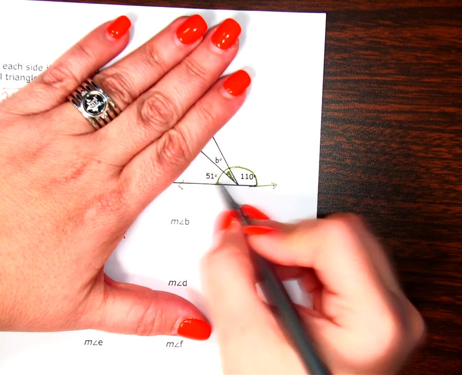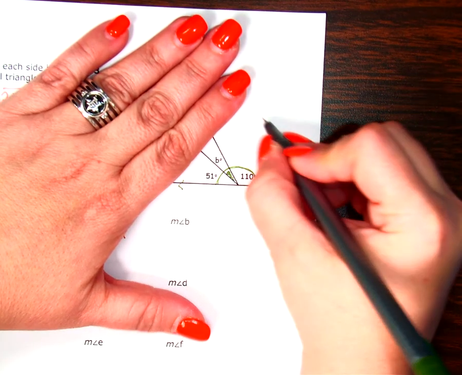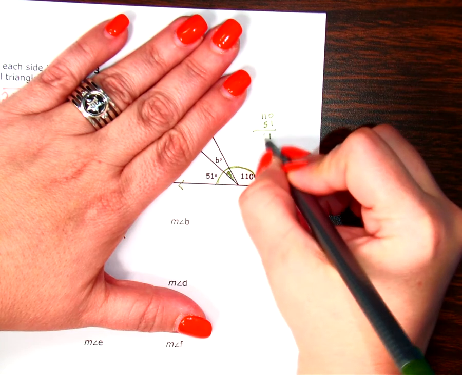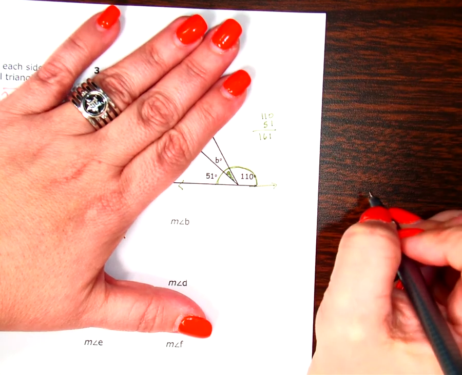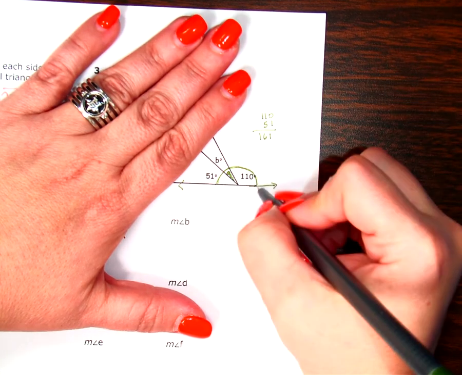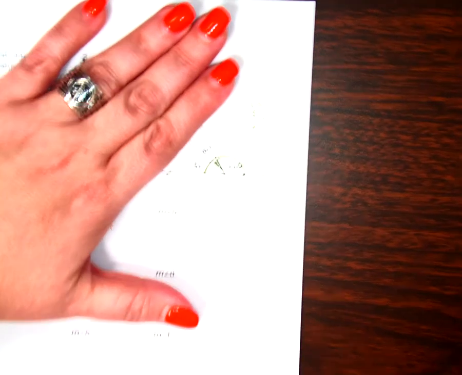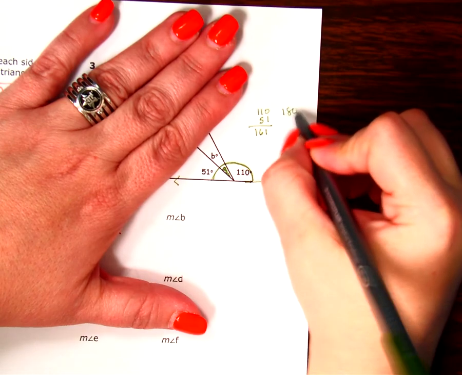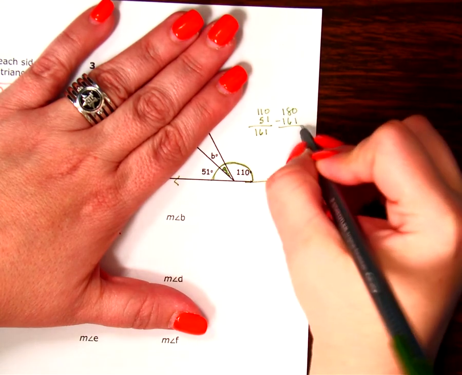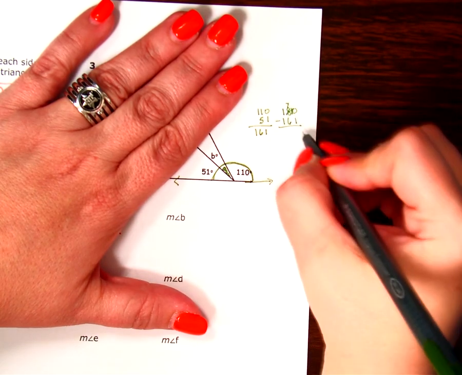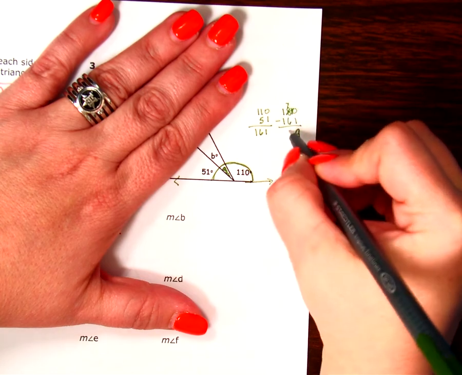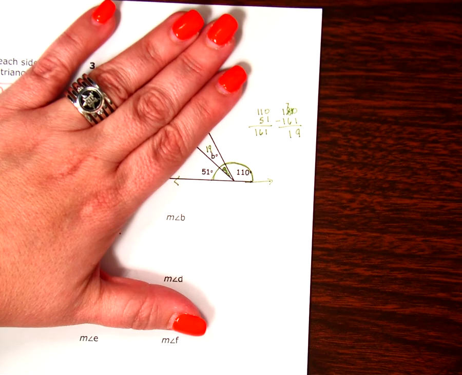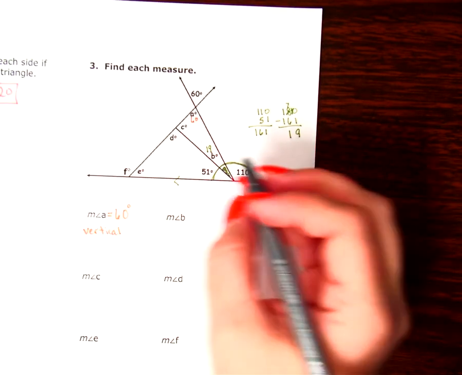So if I've used 51 degrees and 110 degrees, I've used 161 degrees. 180 minus the 161 is 19 degrees. So that tells me that angle B is 19 degrees.